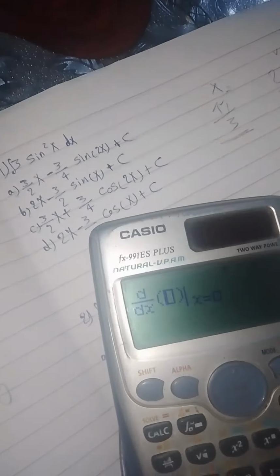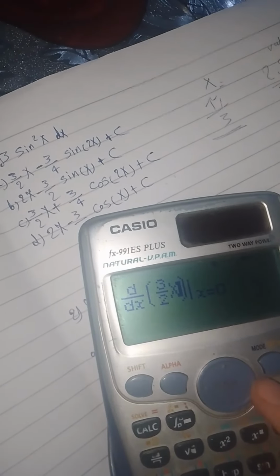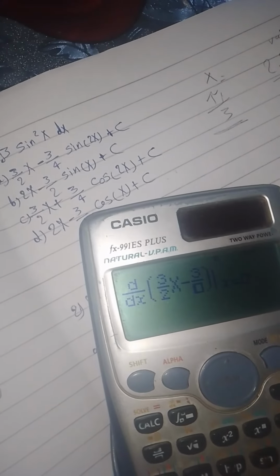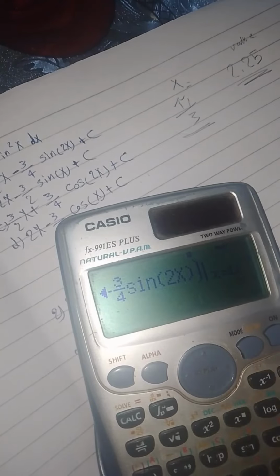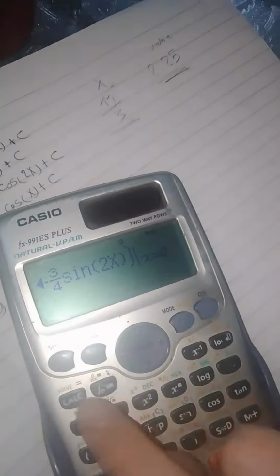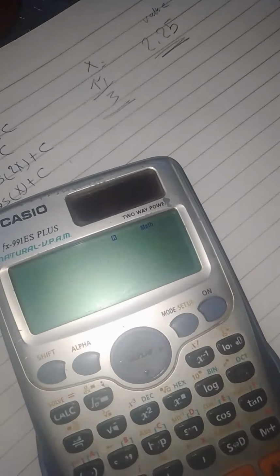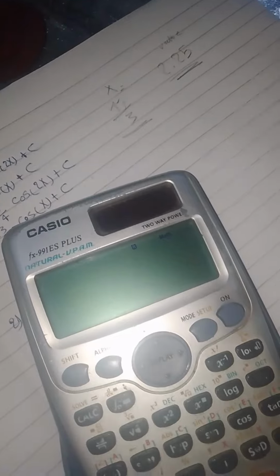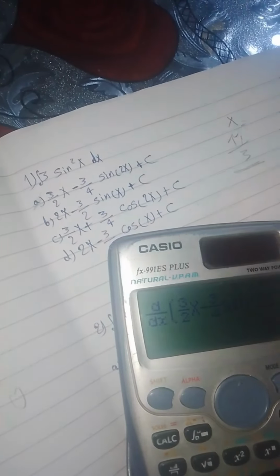So here I have 3 over 2 alpha x minus 3 over 4 sine 2x. And then for the substitution for x, I would substitute with pi over 3. Then answer. So yeah, it gave me the same 2.25, the same answer right here. So our right answer is A.